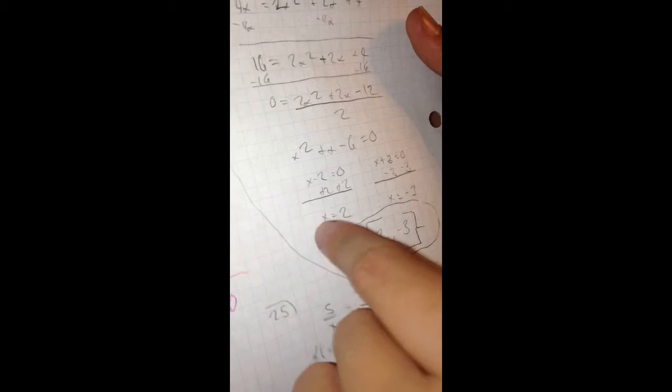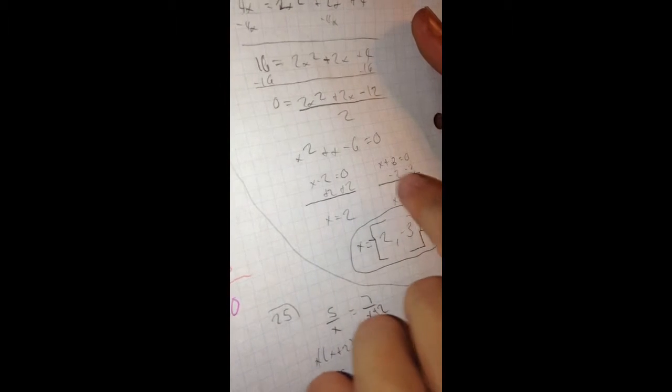Then you get x squared plus x minus 6 equals 0. Then you do the zero product property. So you pretty much distribute it, and you get x minus 2 equals 0, x plus 3 equals 0. Plus 2, you get x equals 2, and then minus 3, x equals negative 3.